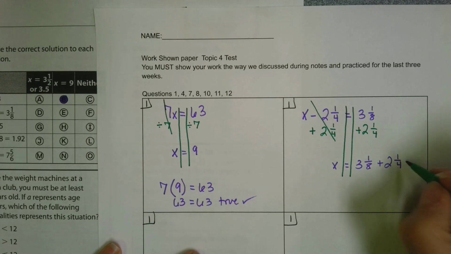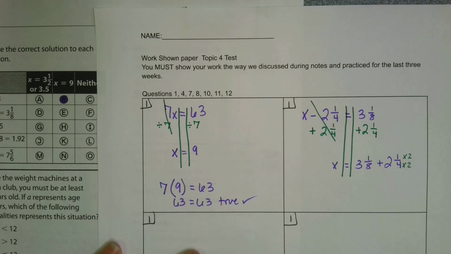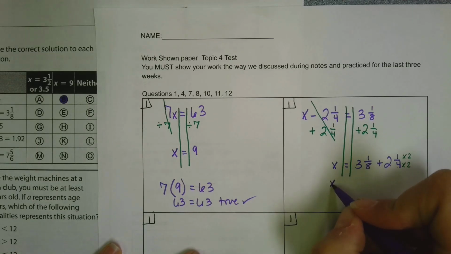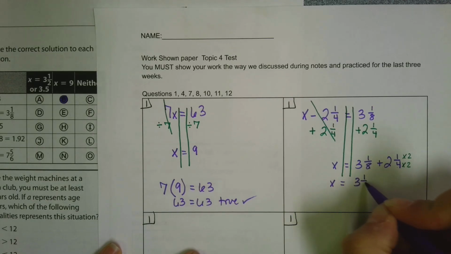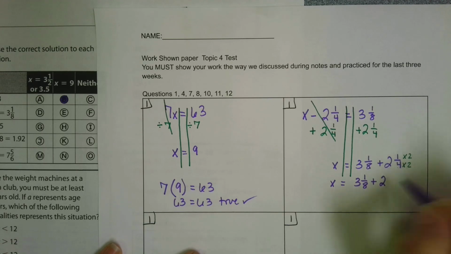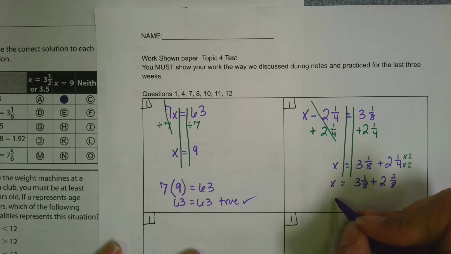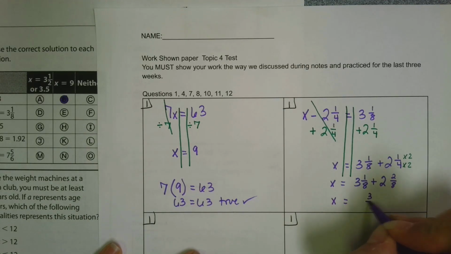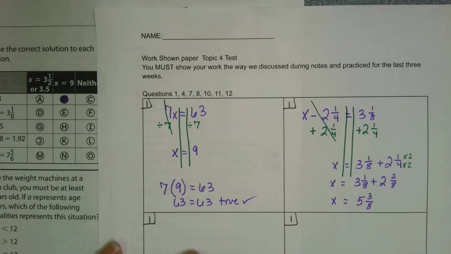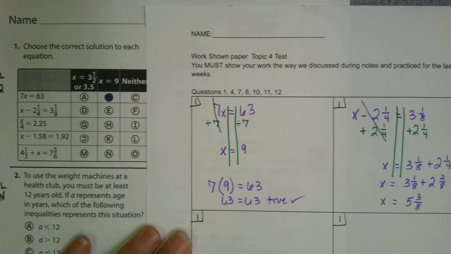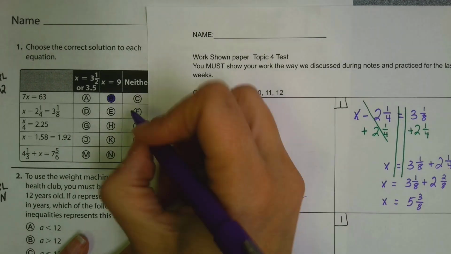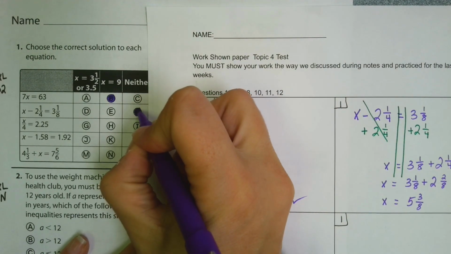A quick way to make them match is to do 4 times 2. And if I multiply the denominator by 2, I have to multiply the numerator by 2. So that 3 1/8 stays the same. The whole number stays the same, but this becomes 2 8s instead of 1/4. So now 1/8 plus 2 8s is 3 8s, and a whole 3 plus a whole 2 is 5 8s. When I go back to the test, that was not an answer option, so I'm going to use neither.